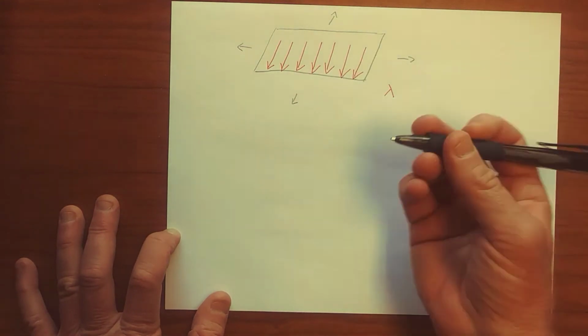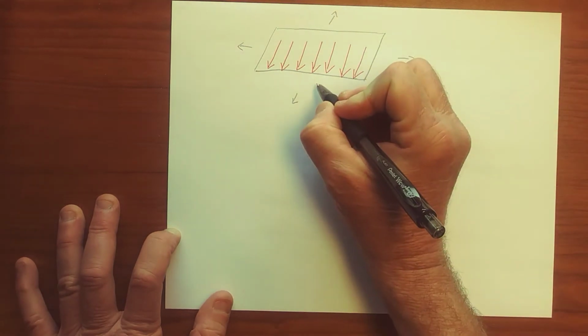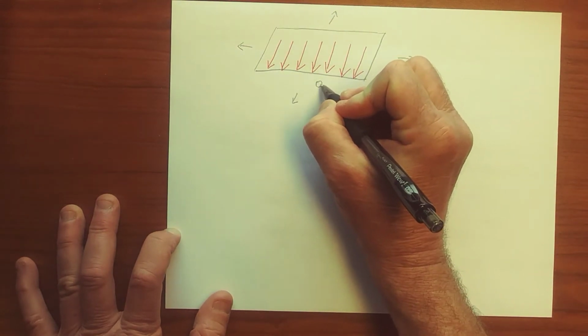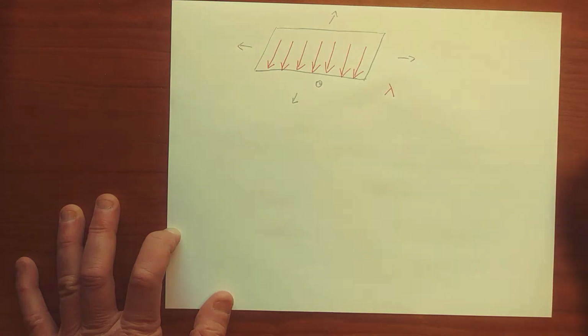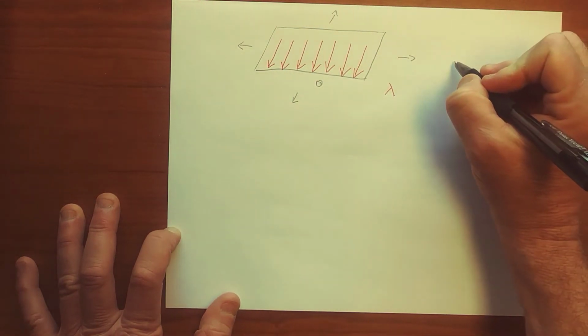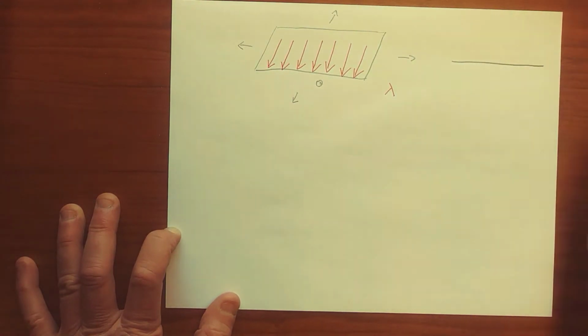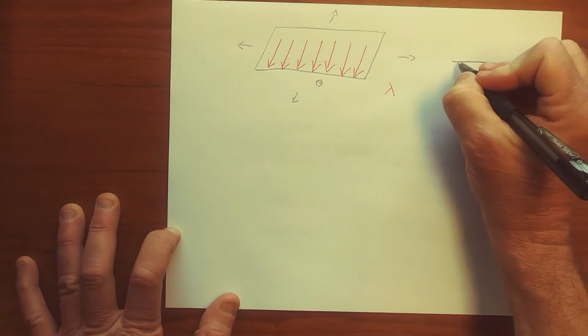If we look at this in the plane, so here we are looking at the current coming straight at us, we would see the plane like that, and the current.